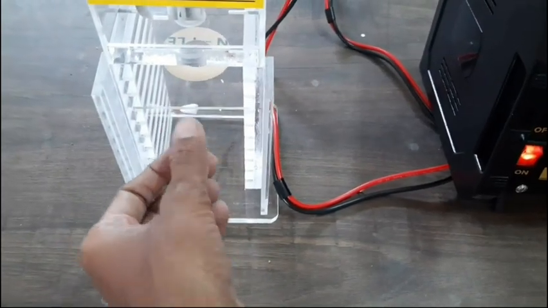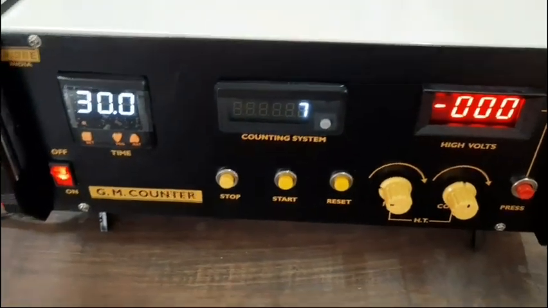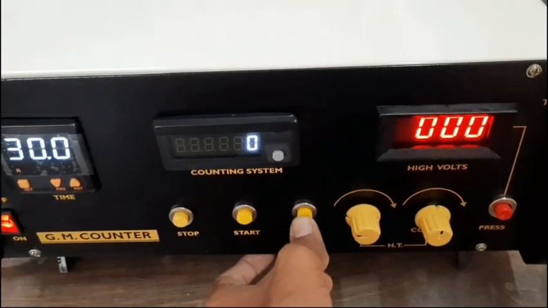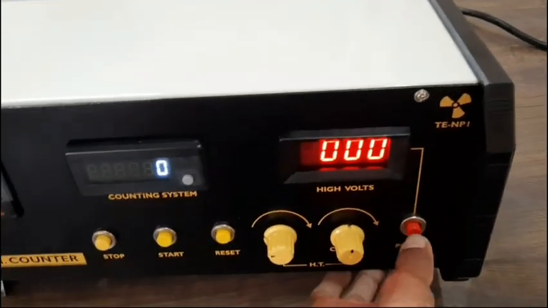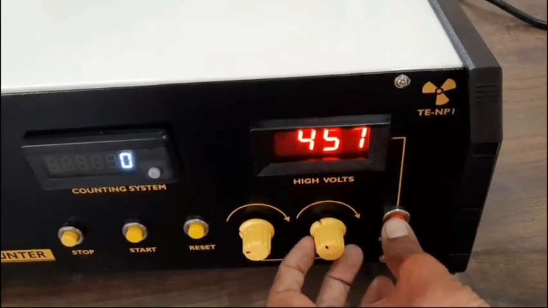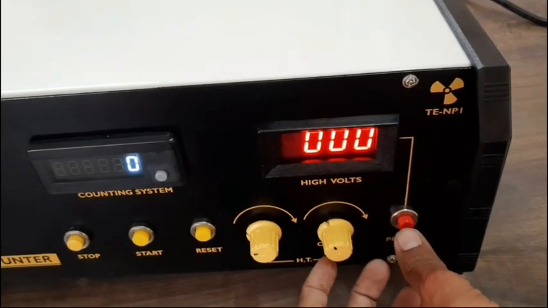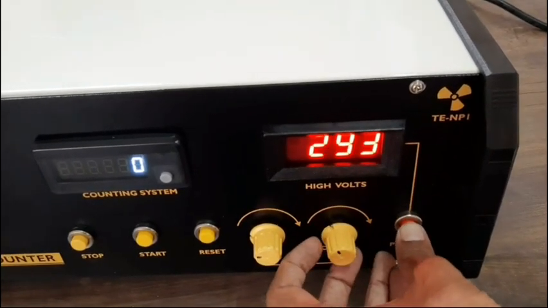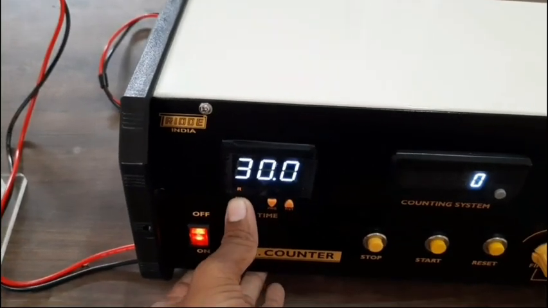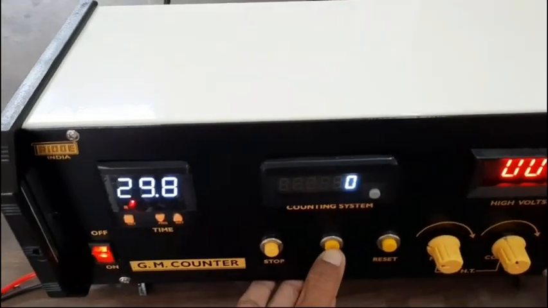Right now I have not kept any source, so for that you can note down the background counts here. I am going to press reset, and here I am going to apply the operating voltage, let us keep it at 460. Once again you can check. The timer has already been set to 30 seconds. Then you can press start.